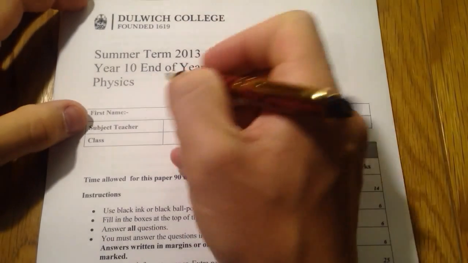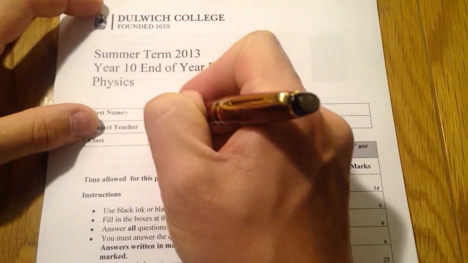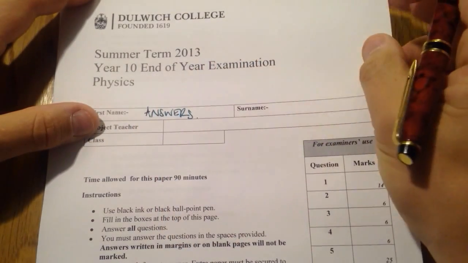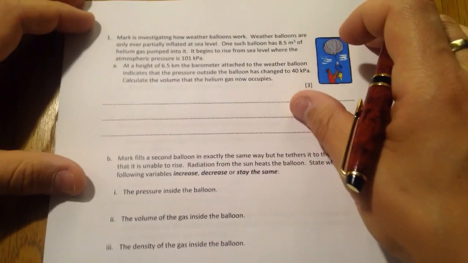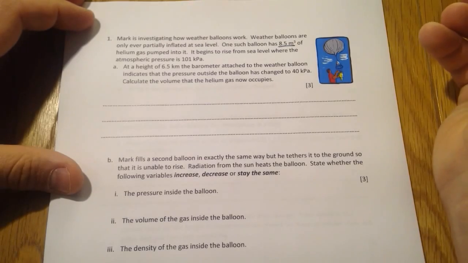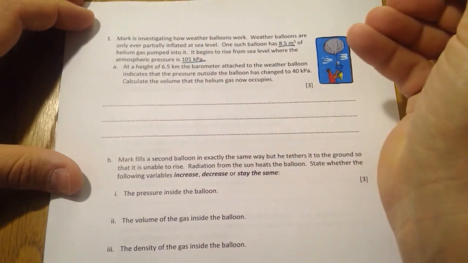Okay, here is the Year 10 end of year exam, and hopefully this will be the answers. So, it's a 90-minute paper. I'll try and get through as quickly as I can. Here's the first question. It talks about a balloon, 8.5 meters cubed, and running at atmospheric pressure.